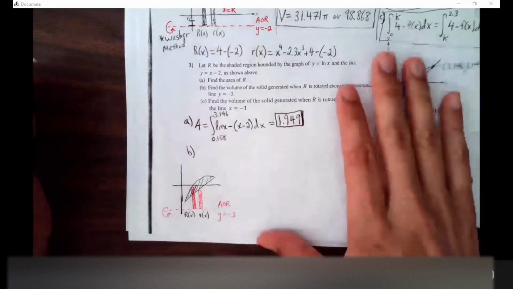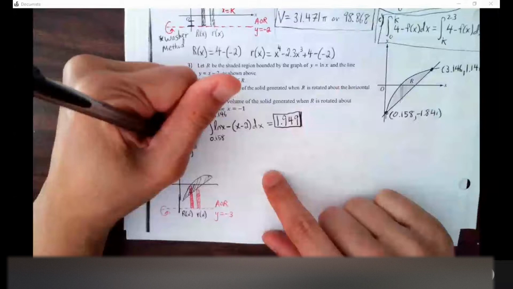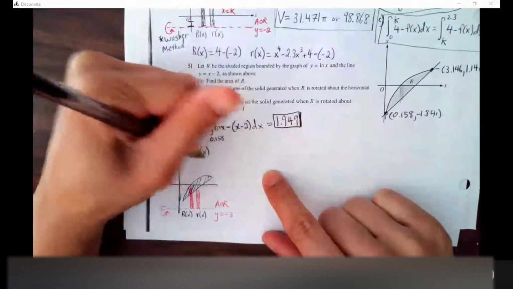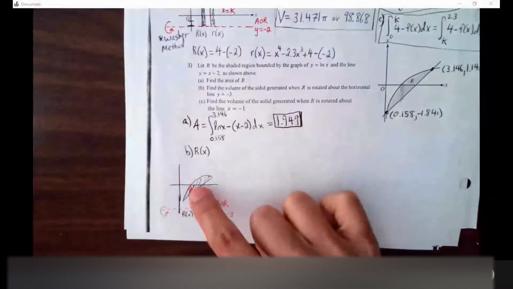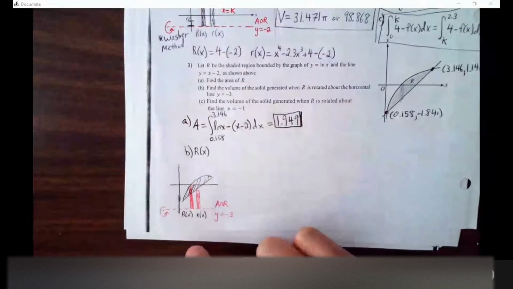Okay, let's find the expressions associated with each of the radii. Big R is just top minus bottom. Top is sitting at the natural log. The bottom is sitting at the -3.